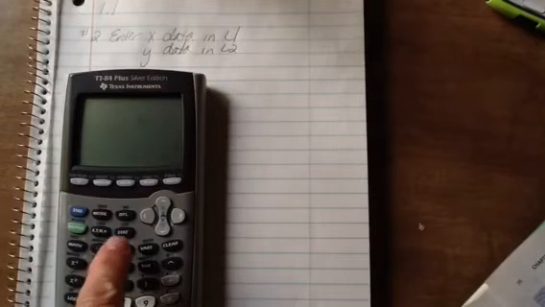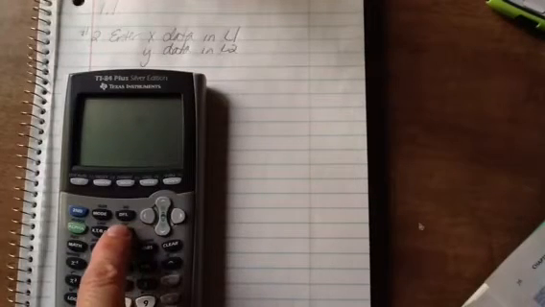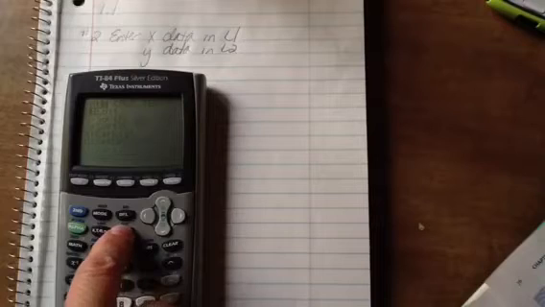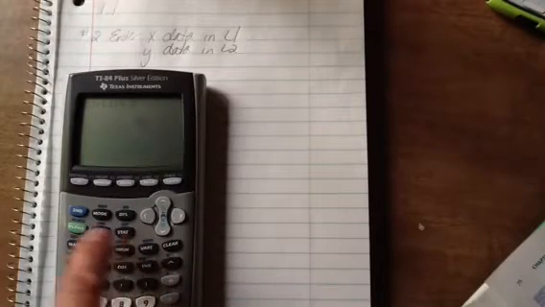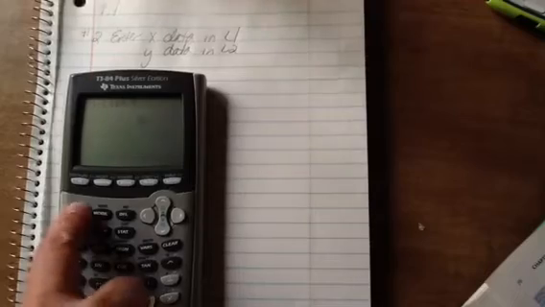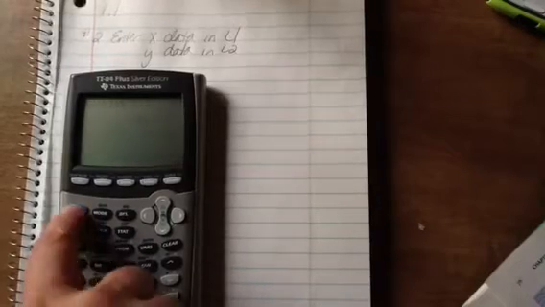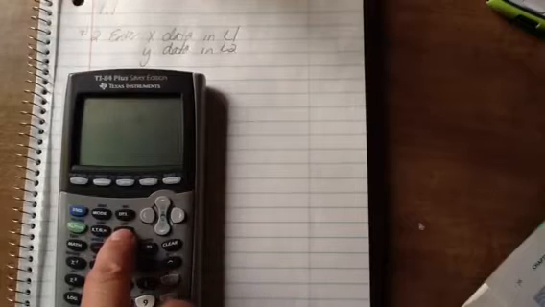I want to enter data into my calculator, so I'm going to press the Stat button. Now you see it says Edit, and it also has Clear List. If I go to number 4, I can clear the list. But before I do that, let's go check if there's anything in the list. So let's go Stat, and I go Edit.